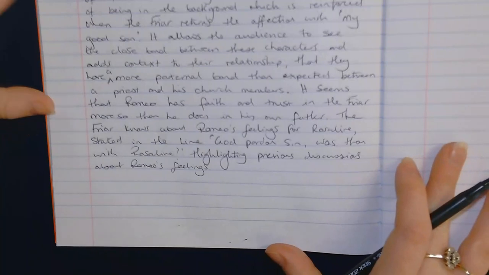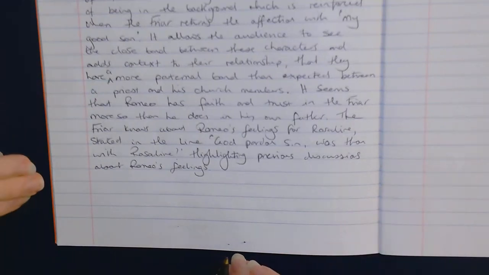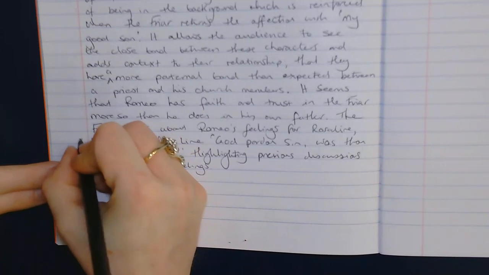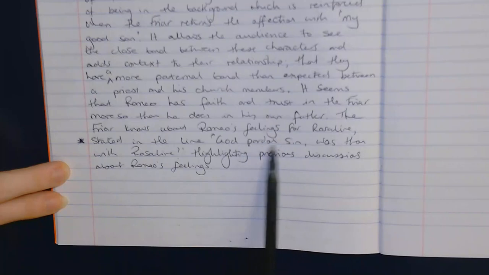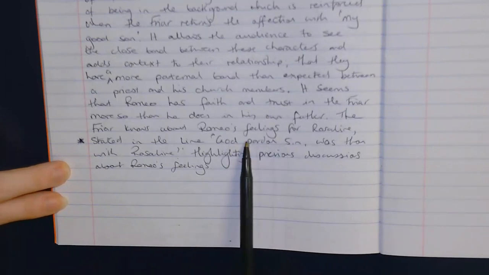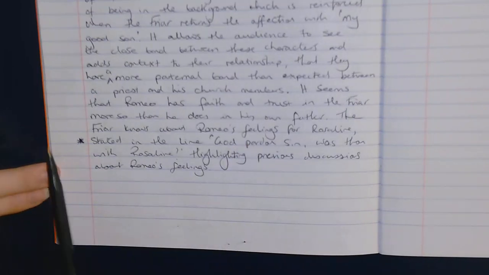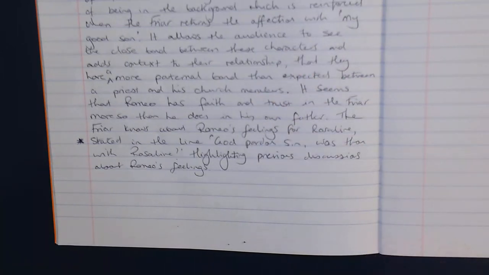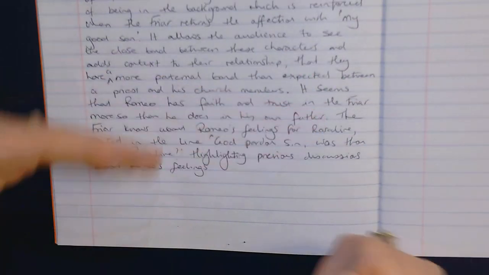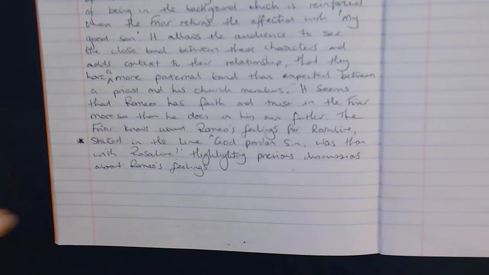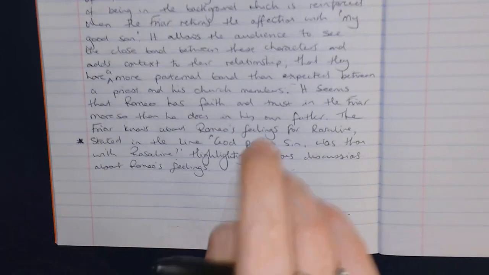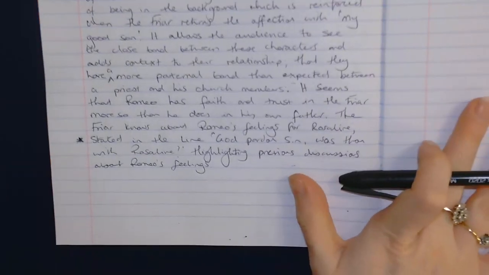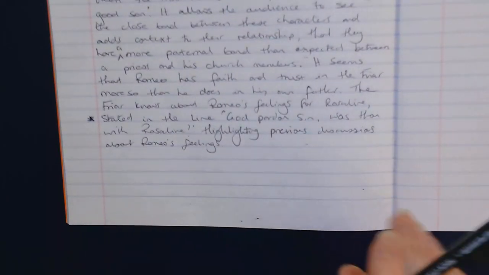Okay, so now what I want us to do, I'm going to put a little star in my margin here because I want us to go back to that quotation, because in the previous lesson we've looked at these three words together and I think that's important. But how you structure this is not to move on to the next point about that yet. It's to complete the one that you'd started there about the difference between the friar's relationship with Romeo and the Montague's relationship with him. So that's what we're going to do.